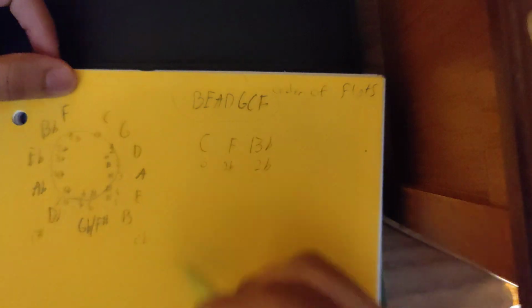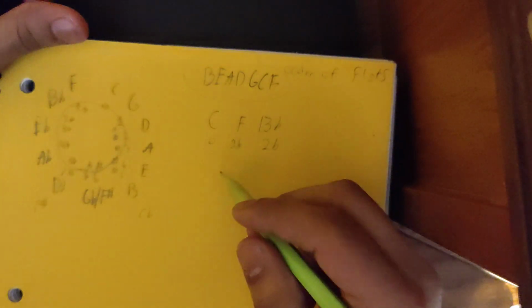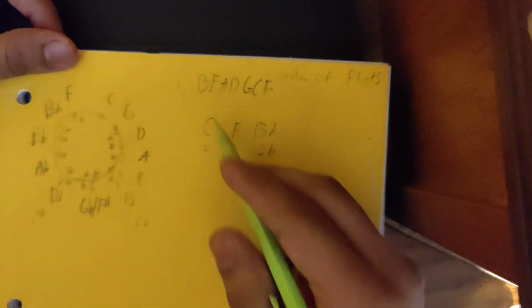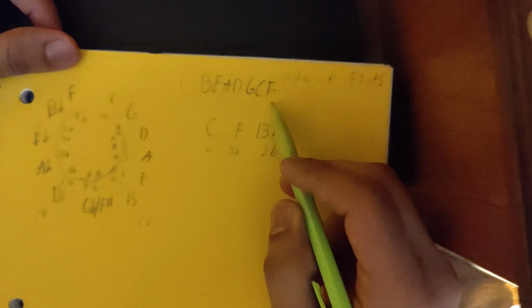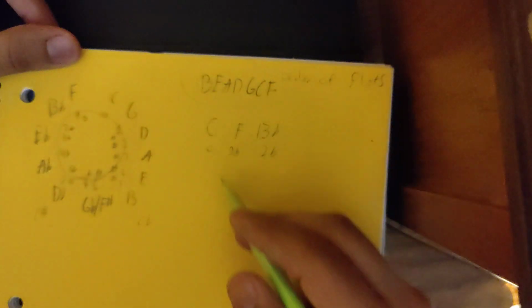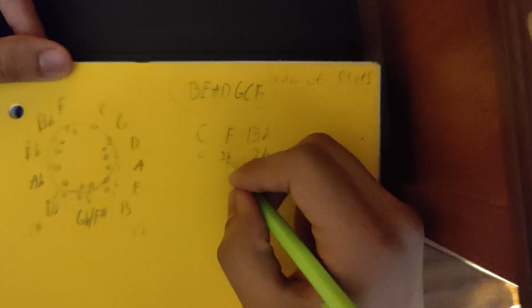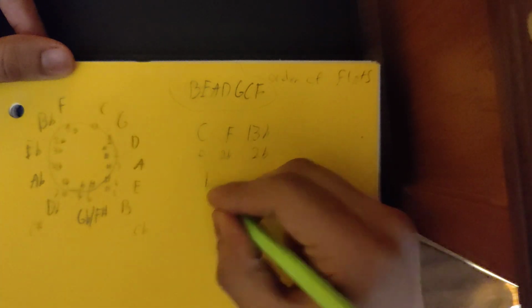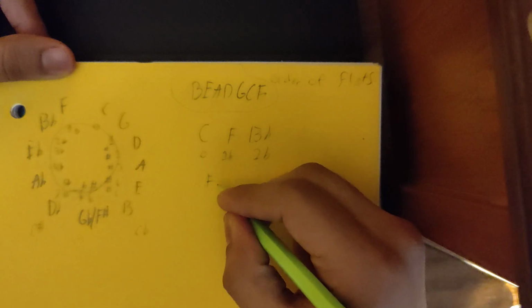BEADGCF. Now, to know which notes are flat, and let's say you already know the number, all you have to do is count from B to the right, left to right. So the first one's B, so that's going to be the first flat. So let's say F has one flat, one note, first note, B. So F major has one B flat in it.